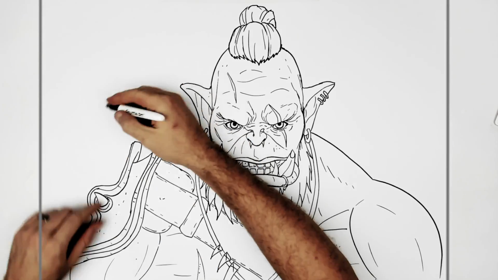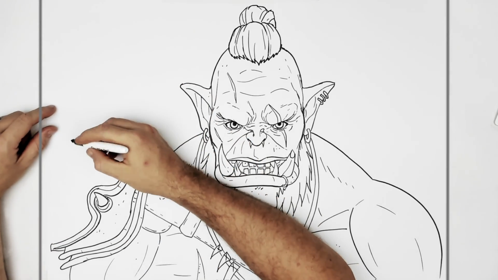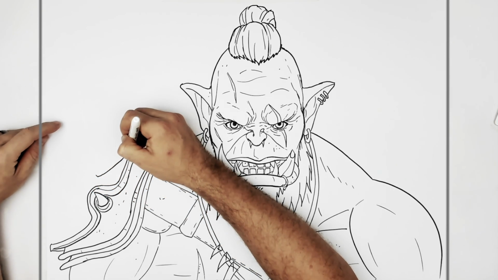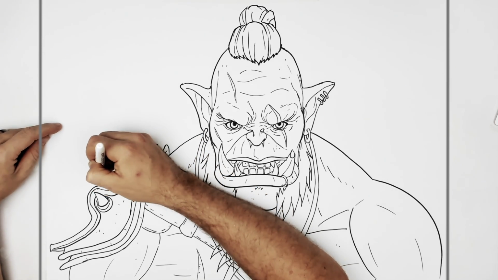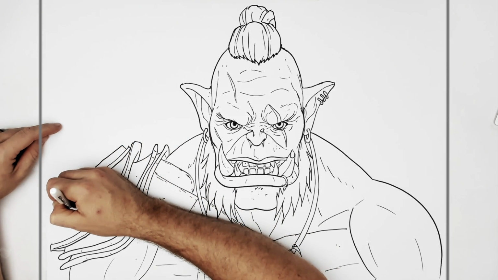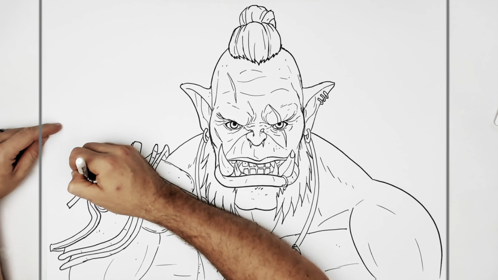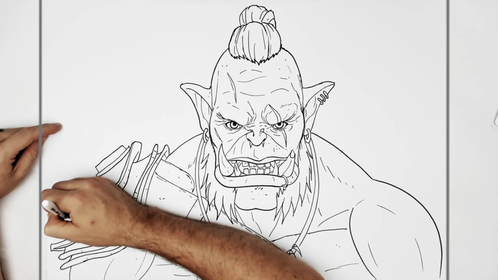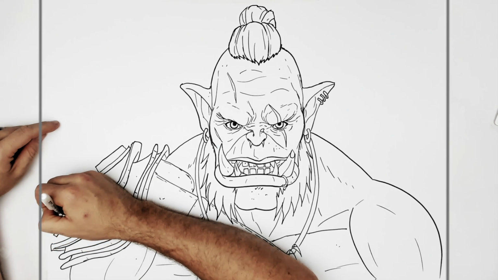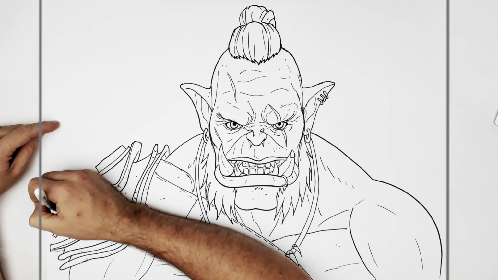Three spikes, one broken on the bottom. And it's connected to this leather with these circular metal plates. This one's broken, right?